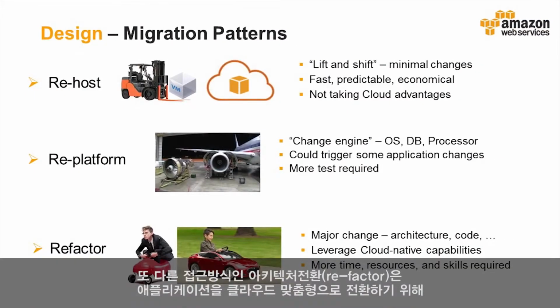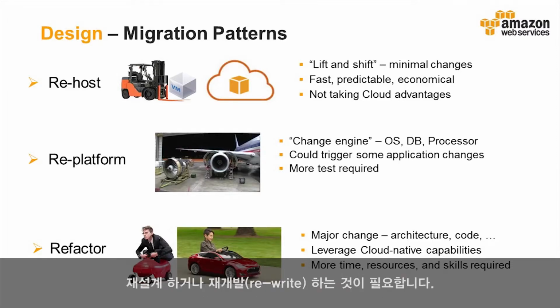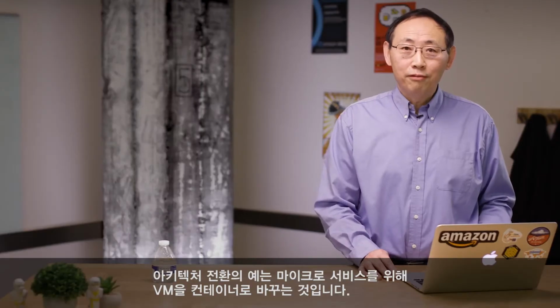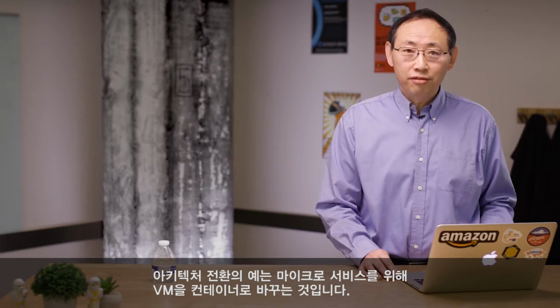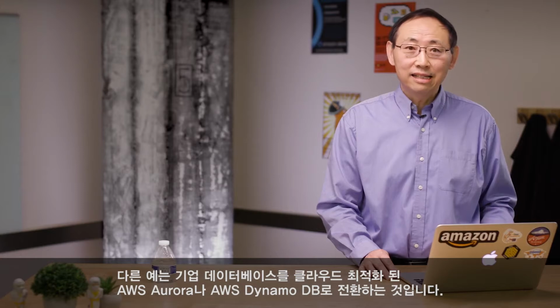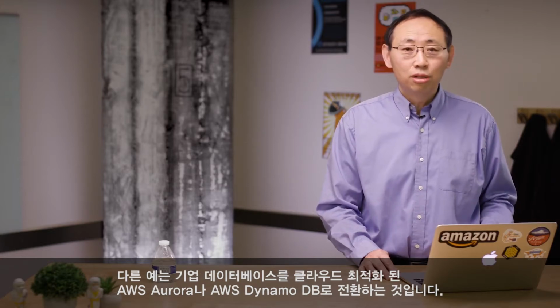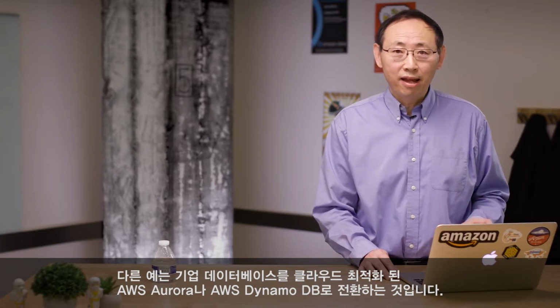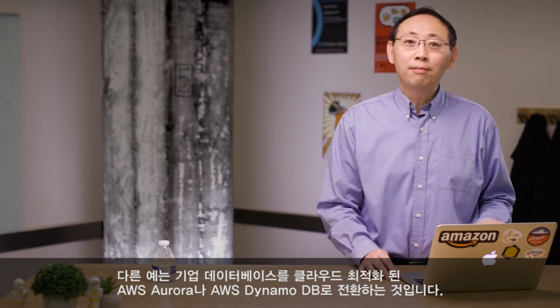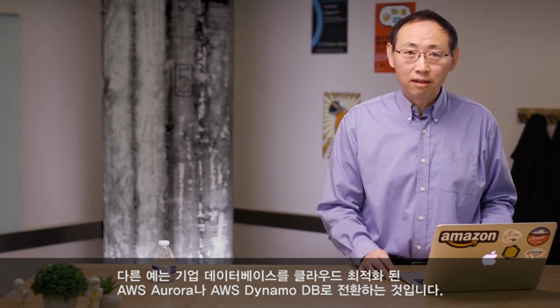Refactor is another migration approach. It involves redesigning application architecture or rewriting an application even before migration to make it a cloud-native application. One example of refactoring is changing VM to container for microservices. Another example is transitioning enterprise databases to cloud-optimized AWS Aurora or AWS DynamoDB.